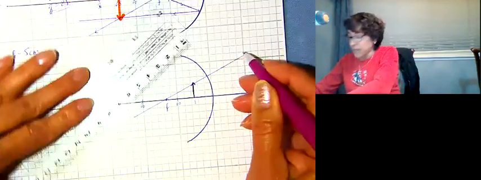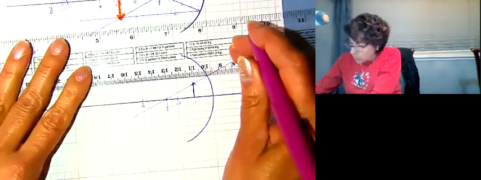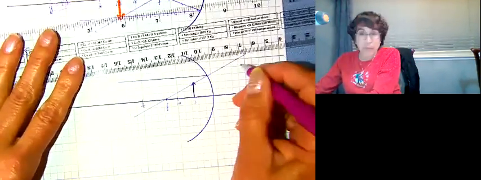I shouldn't have drawn the whole thing, just to the mirror. And from the mirror, where it hit it, I'm going to go back. Now, because it's a mirror, it is also going to get extended from that side. Well, I'm going to stop it right there.